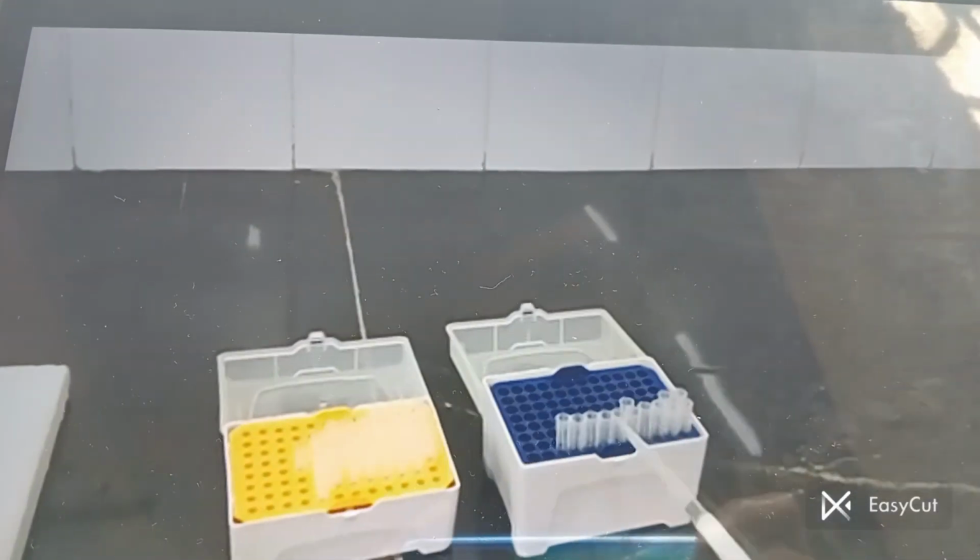Now we will see the first step for the estimation of plasma glucose, which is labeling of the test tubes. First, label the first test tube as blank. Then label the second test tube as standard. And the third test tube, label it as test.